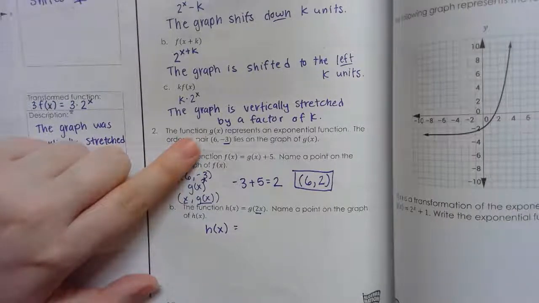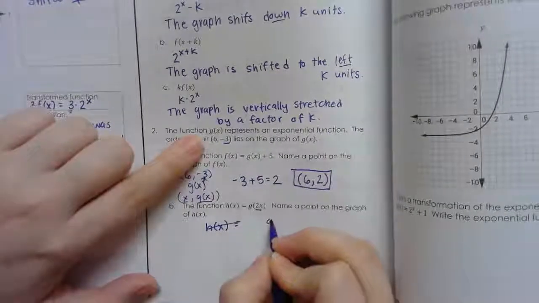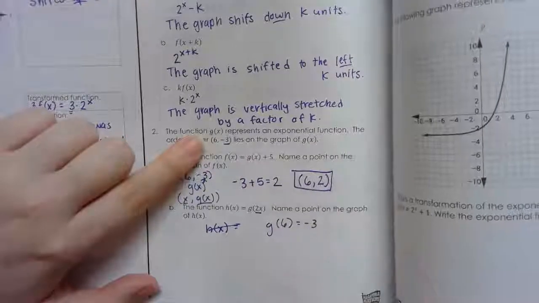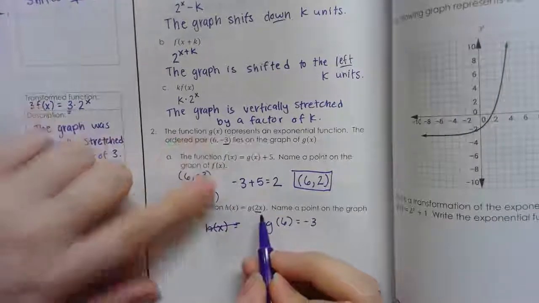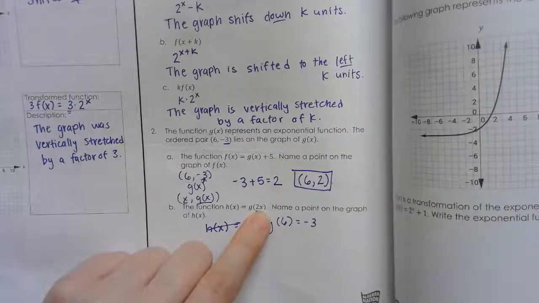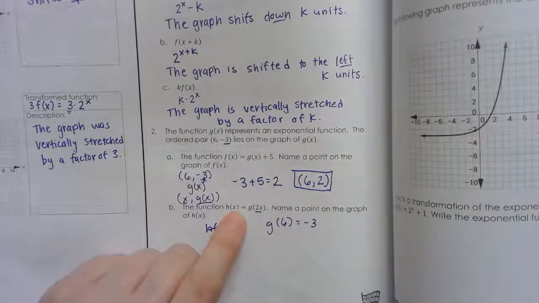What we know right now is that g of 6 is -3, okay? So we're trying to actually find what this x is, so that will help us know how to break this down a little better, because g of 2 times x is equal to h of x.